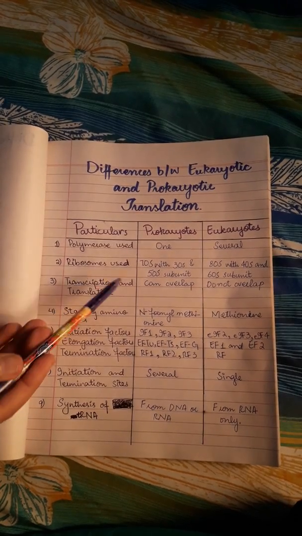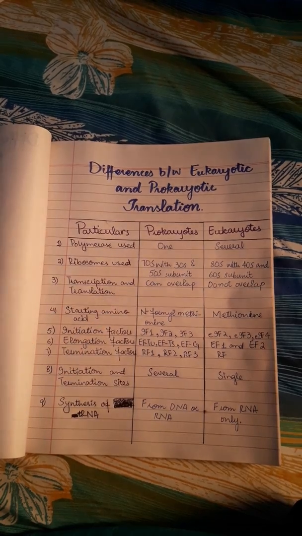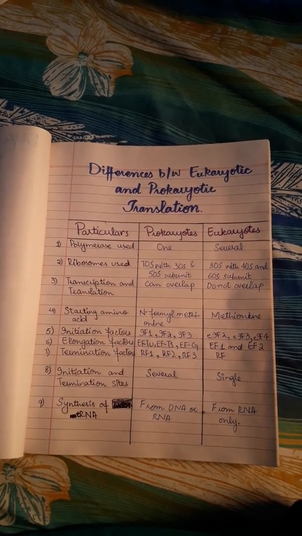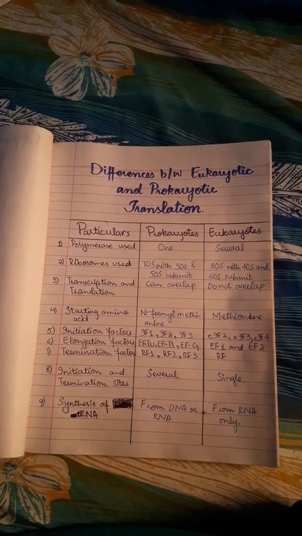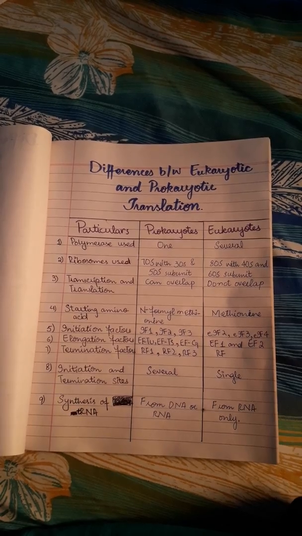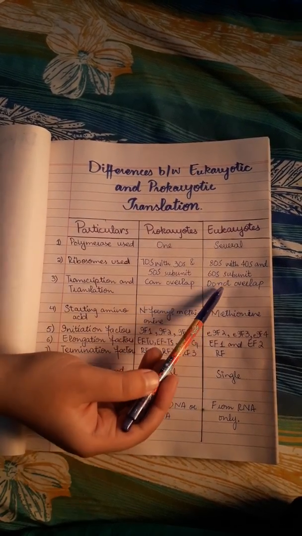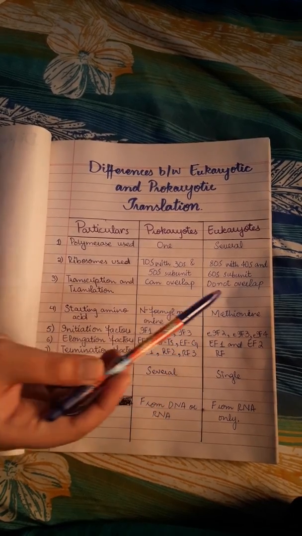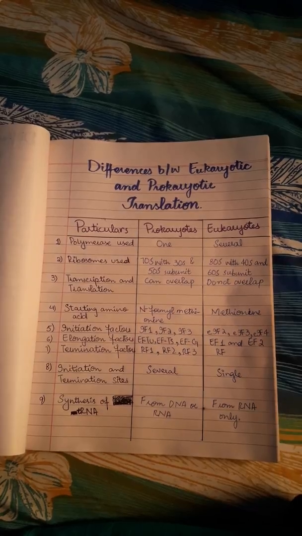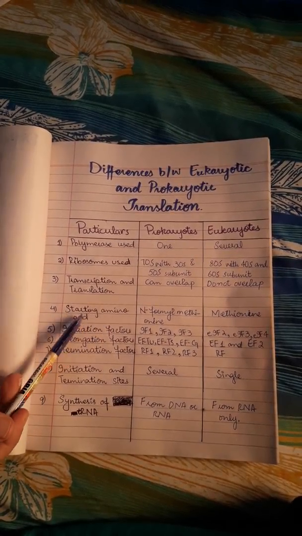The third one is the transcription and translation process. In the prokaryotes, they can overlap because keep in mind that in prokaryotes there is no nucleus, no nuclear envelope. So the translation and the transcription occur in the cytoplasm, and they are a continuous process, so they can overlap. But in eukaryotes they don't overlap because the transcription is occurring in the nucleus and the translation is occurring in the cytoplasm.